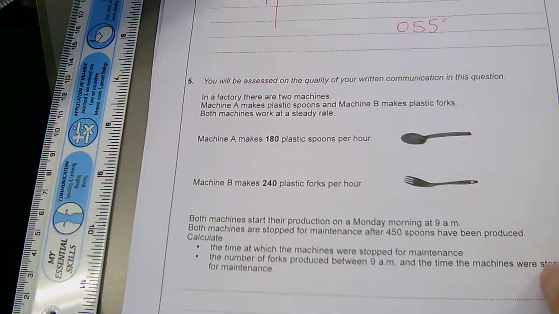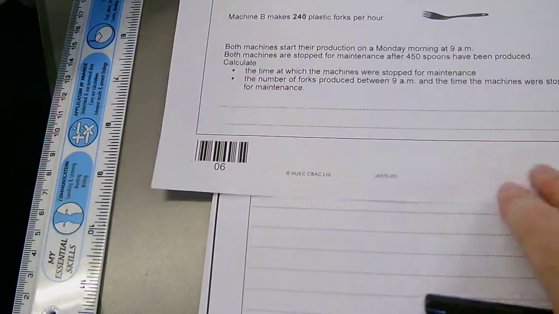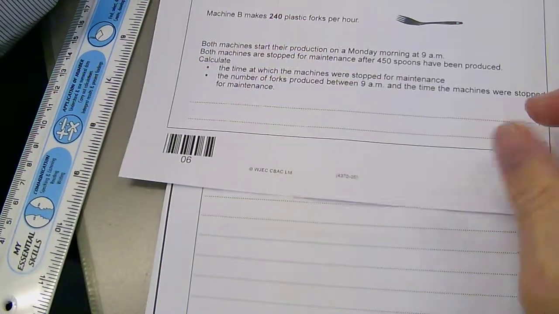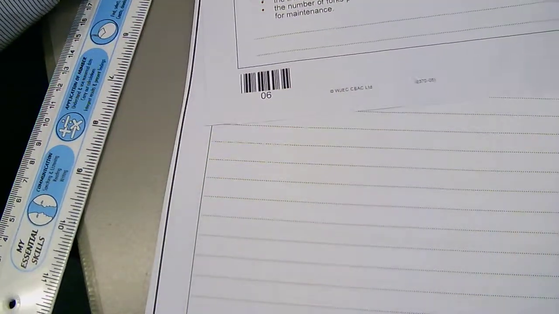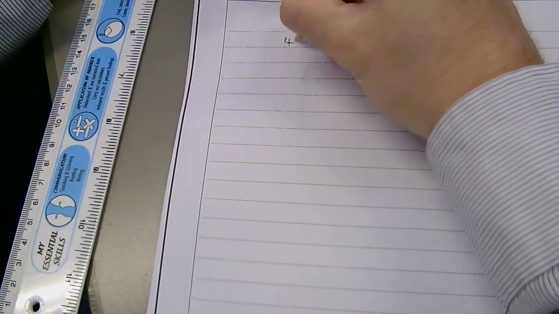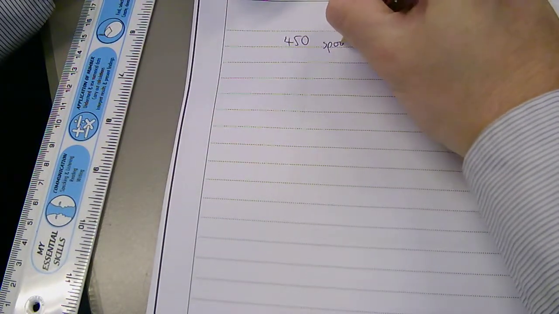Okay, so this was on homework, yeah, it was, wasn't it? 7 marks. I need to try and see that as much as I can, so I can do the answer, but then also we need to see my writing. Okay, so what am I going to do first of all? So it makes 450 spoons. So 450 spoons would take how long?